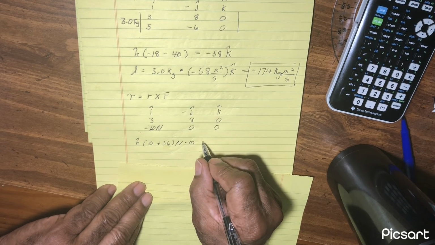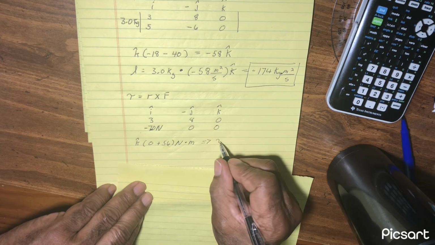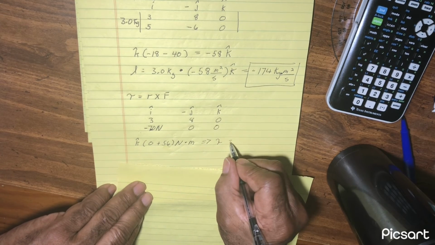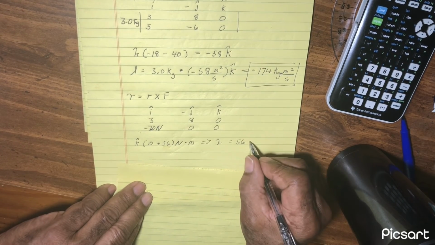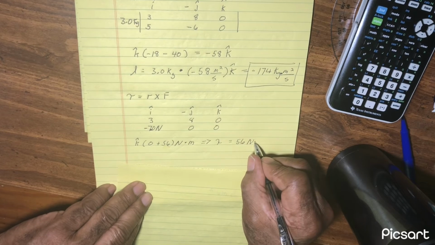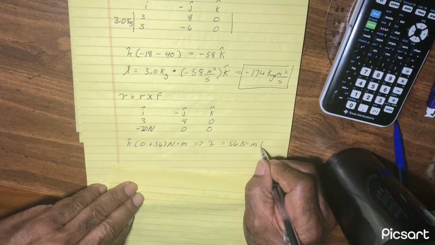So my torque is equal to 56 newton meters, k hat.